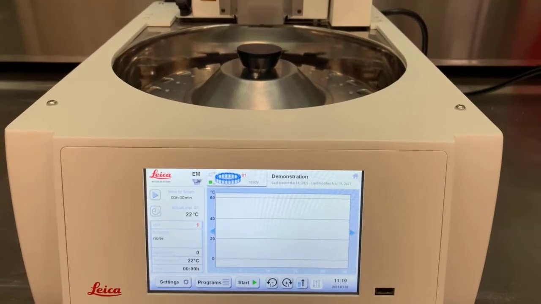The software of the EMTP can be thought of as having two different sections. The majority of the screen, the upper 90%, is a readout of what is currently happening with the EMTP. The lower row of buttons are the manual controls. This is where we'll be starting, in the lower right half of the section.